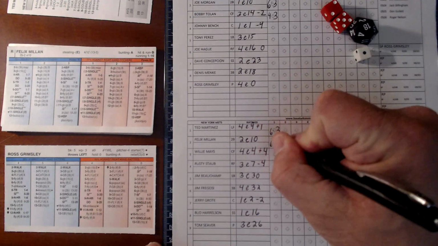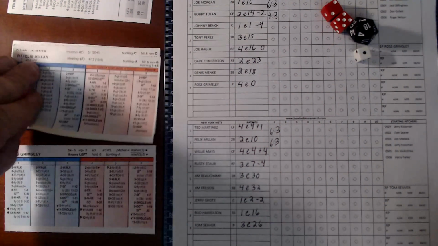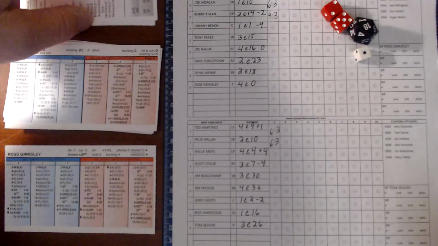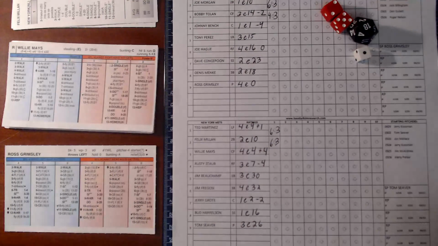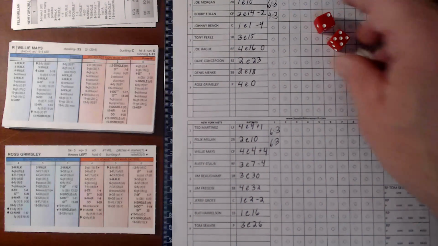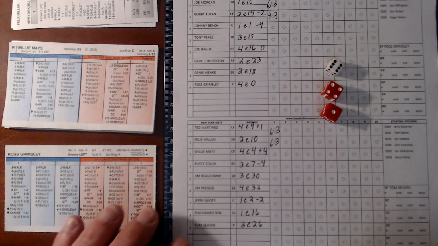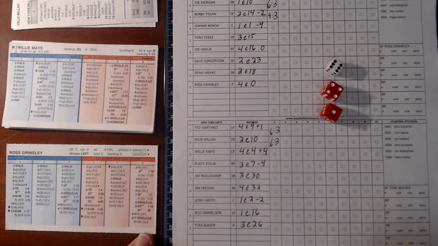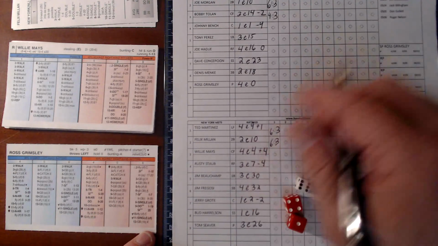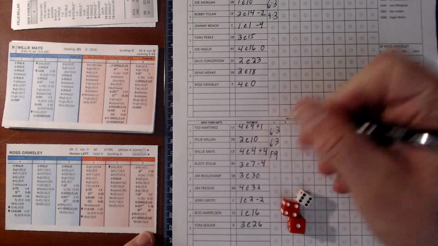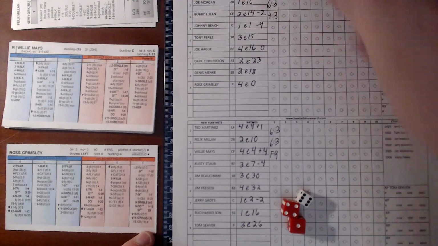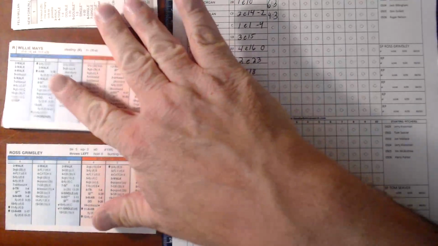So 2 ground outs to Concepcion to start off the bottom of the first. And let's bring up Willie Mays. .65 versus a righty. Fly out to right. So looks like we got all 3 outs on the pitcher's card in the bottom of the first.